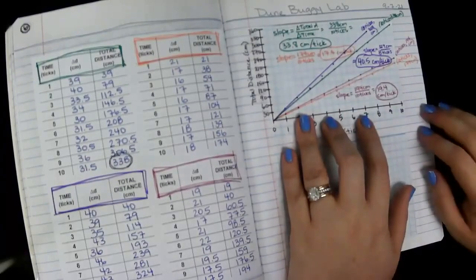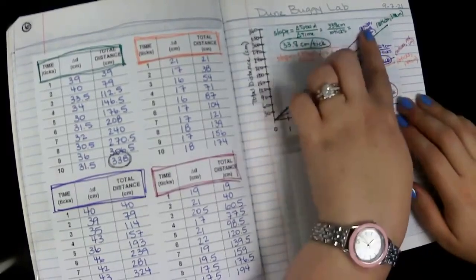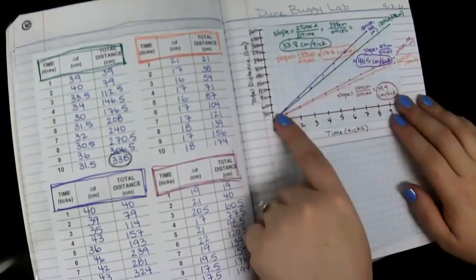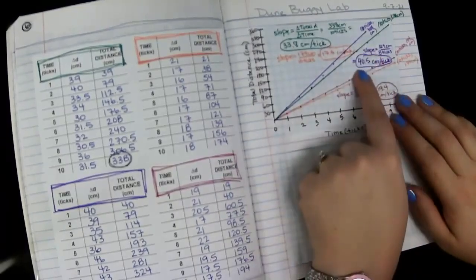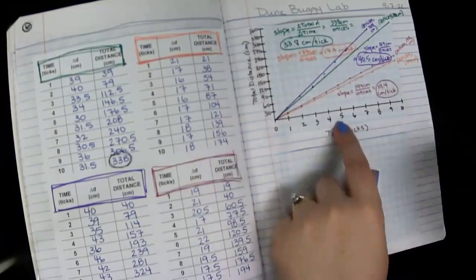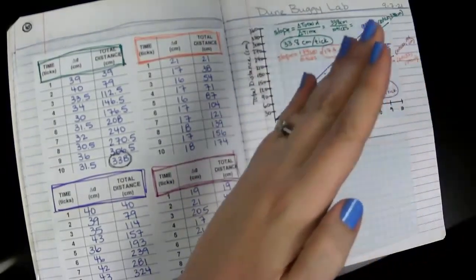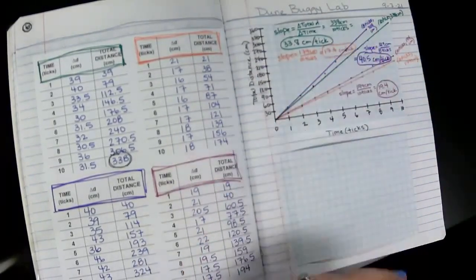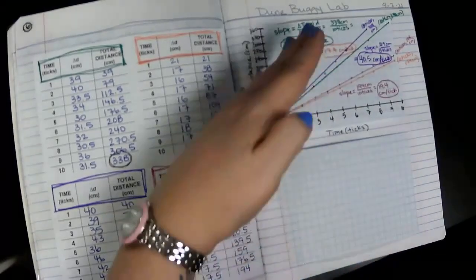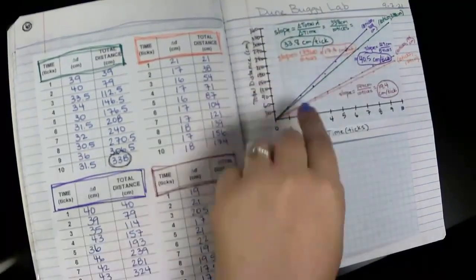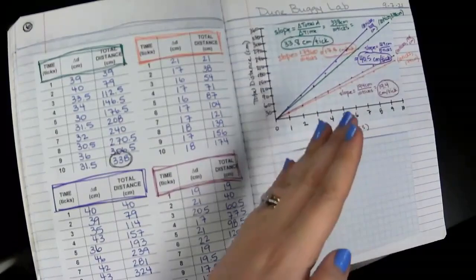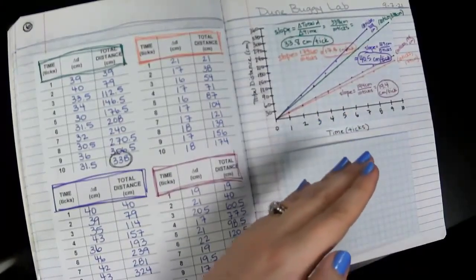So now let's look at our slopes. What does it mean in this case when the slope of our line is steeper? Well, the steepest one is the purple, and we can see that that's also the highest value. So on a distance time graph, a steeper slope, meaning angled more up, would mean a faster velocity or a higher velocity. When the slope is shallower, like this orange one, that's going to be a lower velocity or slower.